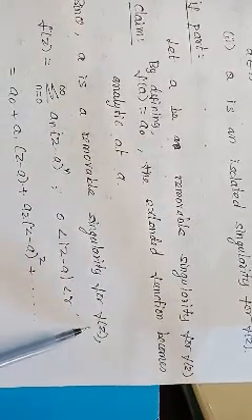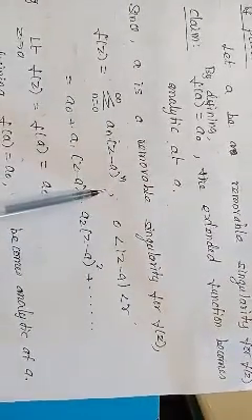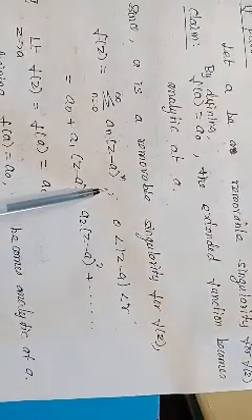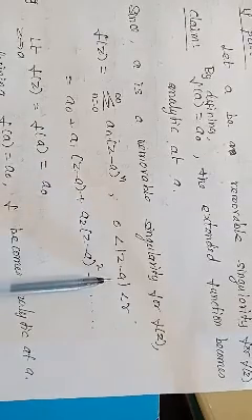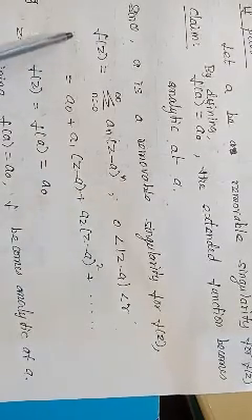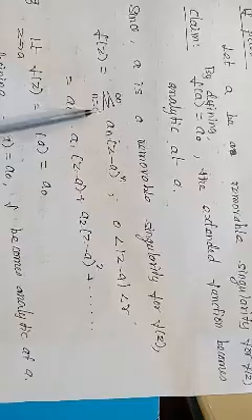Okay, let me start with the given condition. A is a removable singularity for f of z. When it is a removable singularity, according to the definition, there should not be any principal part in the neighborhood of a. So f of z can be expressed as summation n equal to 0 to infinity a n into z minus a whole power n.